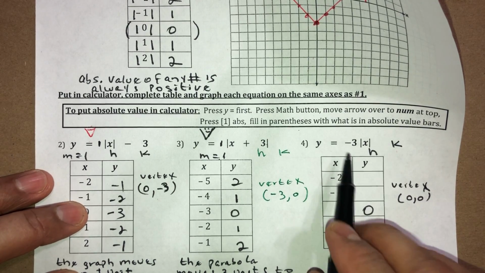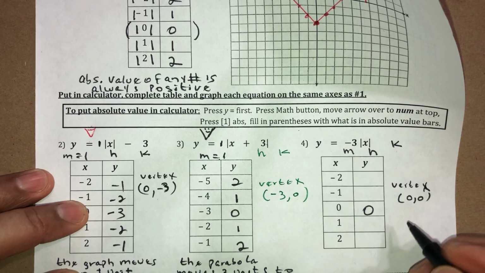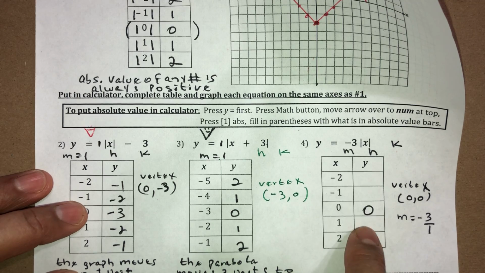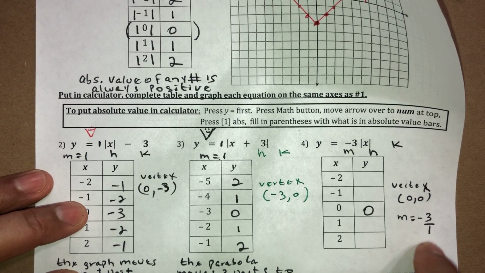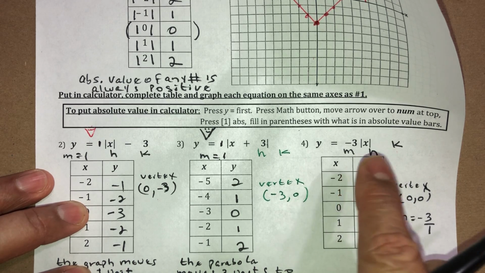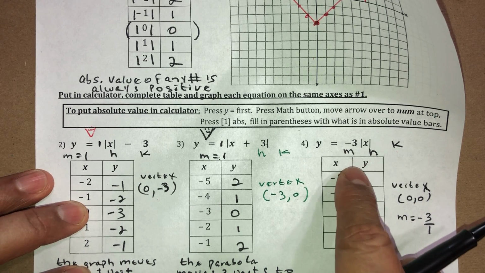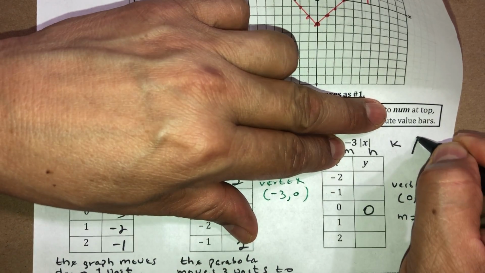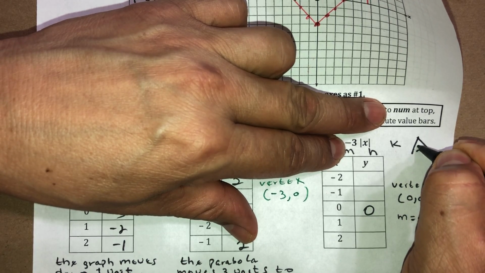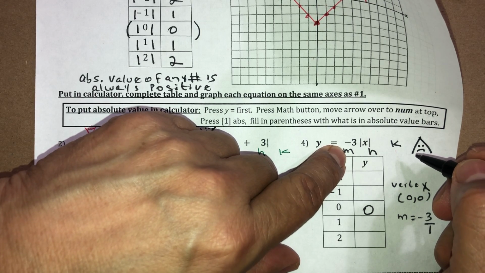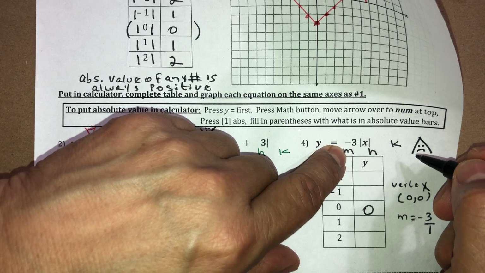So if you look here, guys, you see the slope here, right? It is negative 3 over 1. If you don't know the slope, you're better off finding the table first. But if I ask you what happened to the main function when I multiply it by -3, two things happen. Because it's negative, it's going to be a flip, and because the 3 is bigger than 1, it's going to get narrower, or shrink.